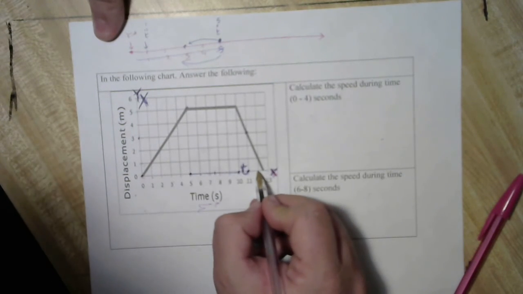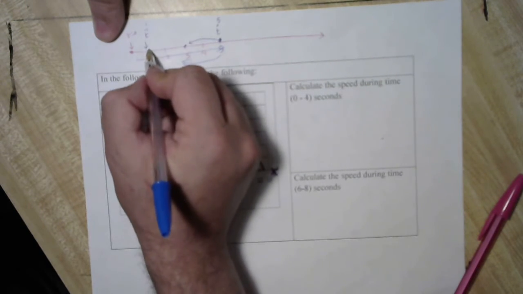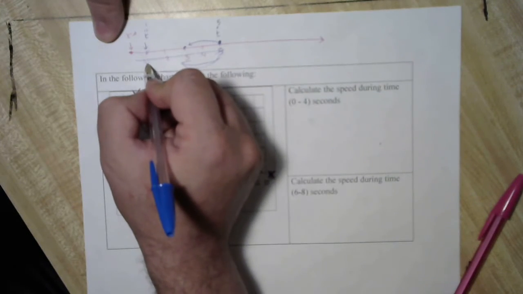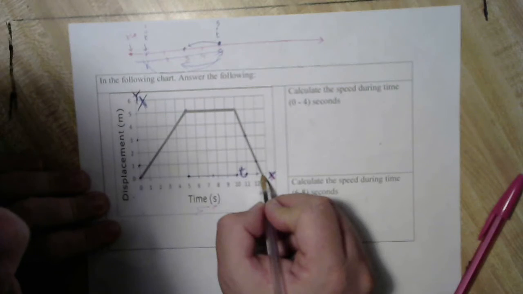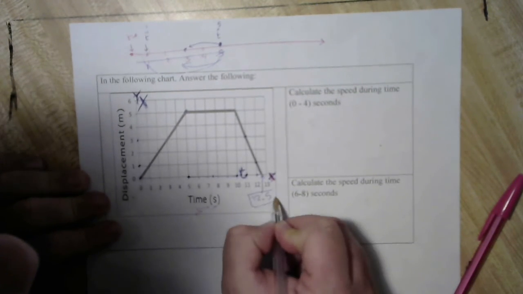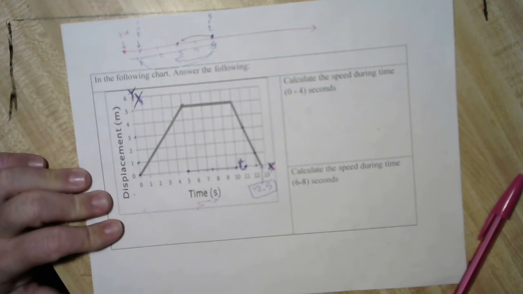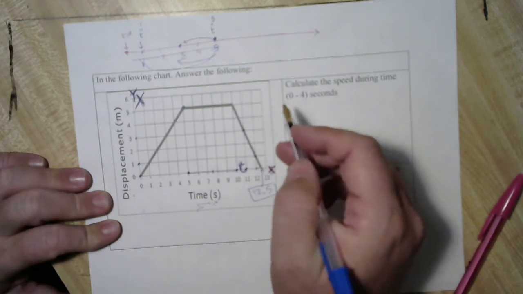At t equal 12, we are at x equal 1. At t equal 12 and a half, approximately, we go back to our first position. I can understand many things from this graph.